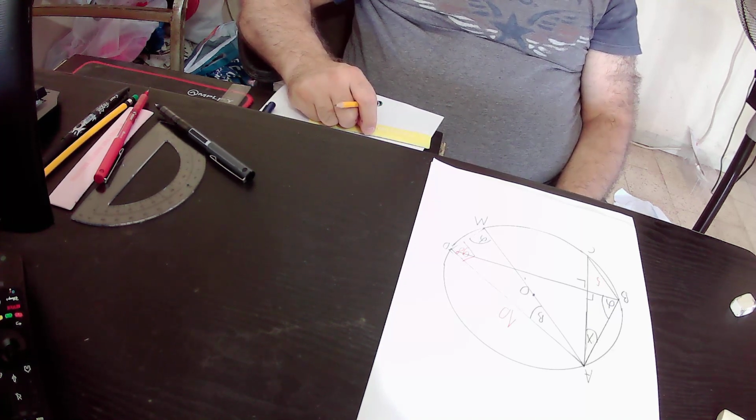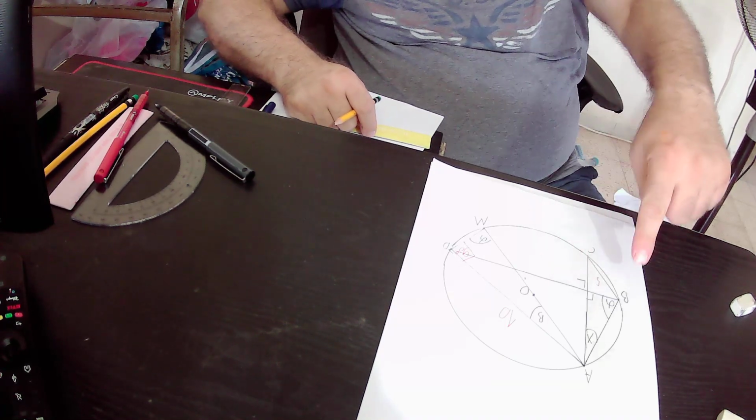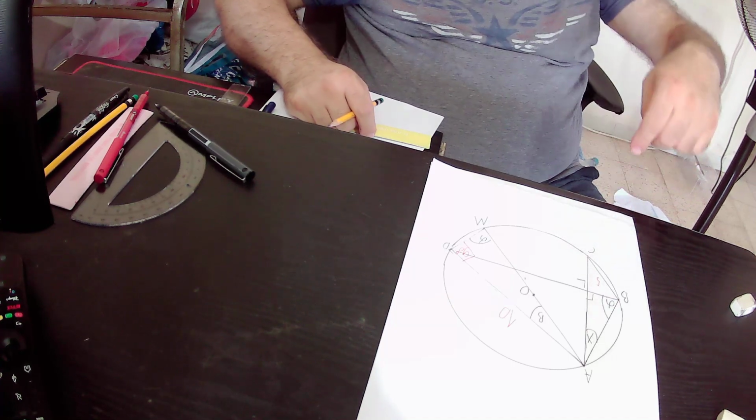The sum of the angles in any triangle equals 180 degrees, and especially in the right triangle ABL, the sum of its angles equals 180 degrees.